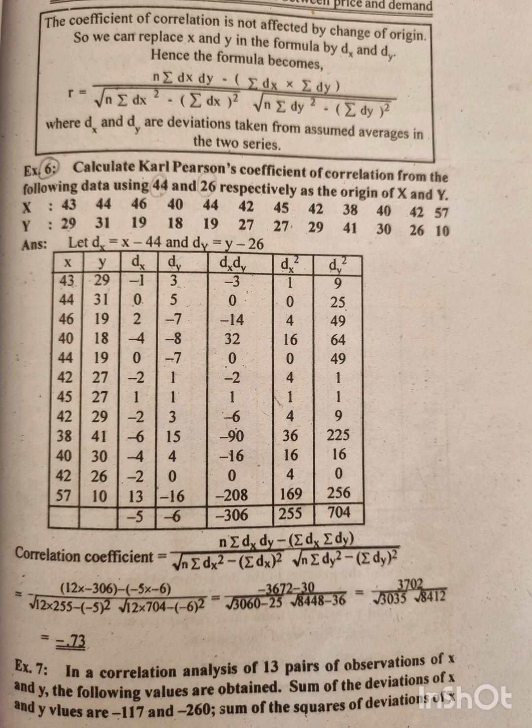Okay. Then we have to find out dx square, that is minus 1 square, 0 square, 2 square, minus 4 square. Likewise, we find the dx square values and we will get the total of 255. And we have to find the dy square, that is, dy values 3, 3 square is 9 and 5 square is 25. So the total will be 704. So dx total is minus 5, dy total is minus 6, dx dy is minus 306, dx square is 255 and dy square is 704.